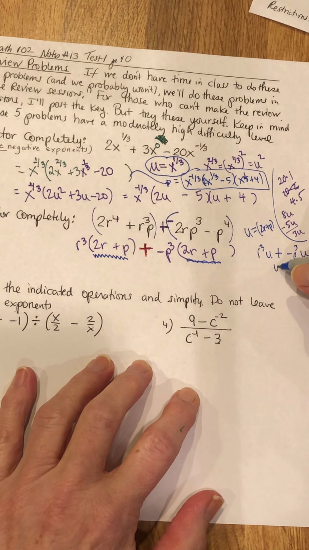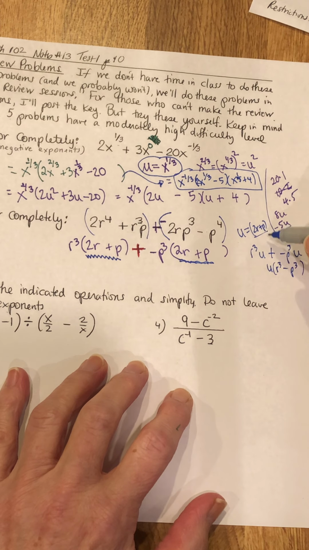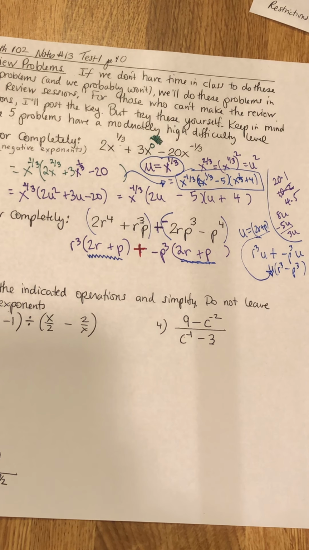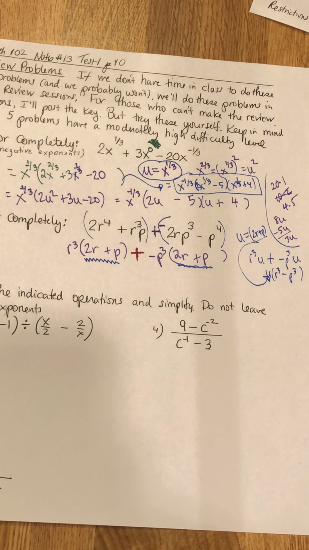And you just factor out the u, you get r cubed minus p cubed. And what's u? Plug that back in and you'll have it. So substitution, you can use that anytime you need it to help you see better what's going on.